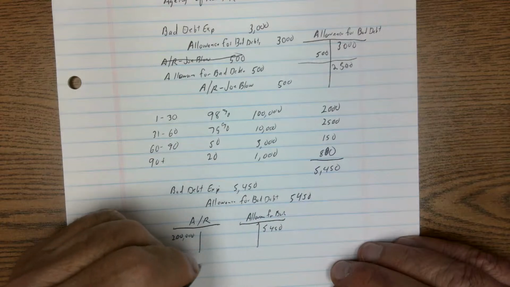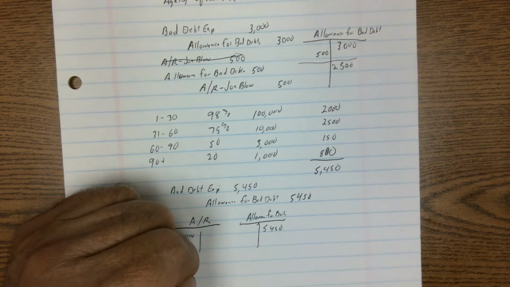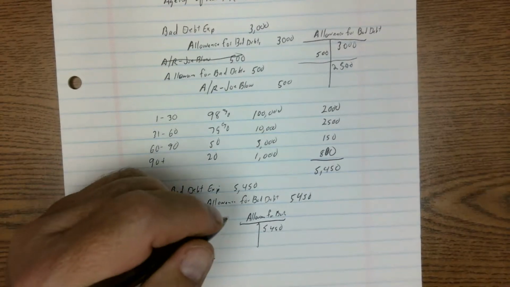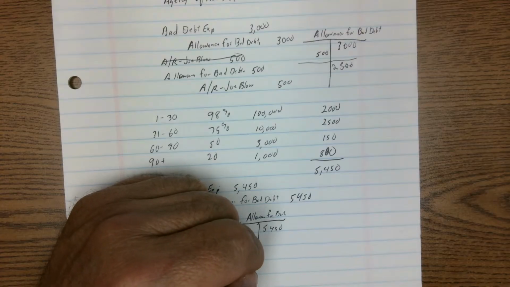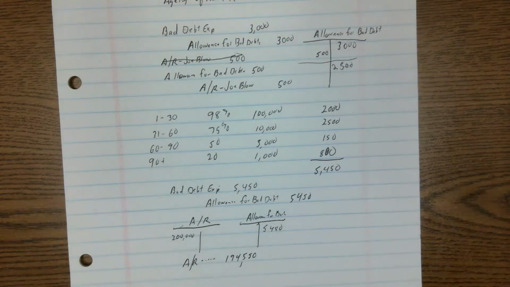When I report that, I will report that net. So on my balance sheet, I will show accounts receivable at $194,550. This minus that. And that's how I report those net.